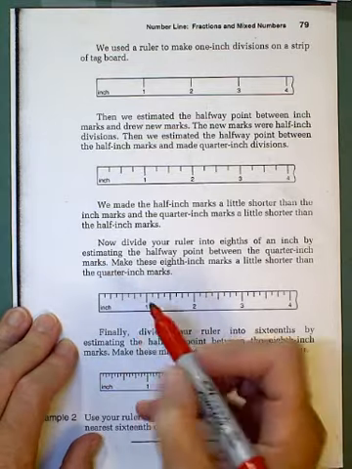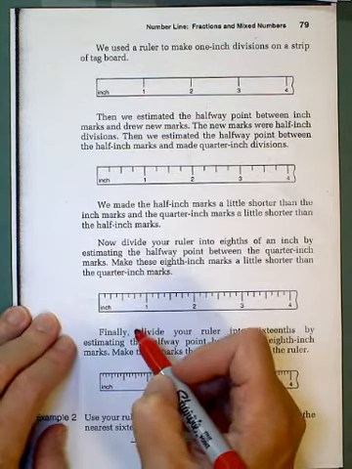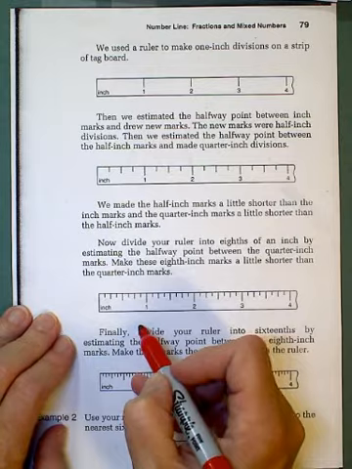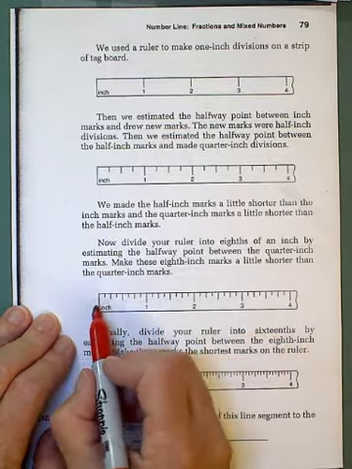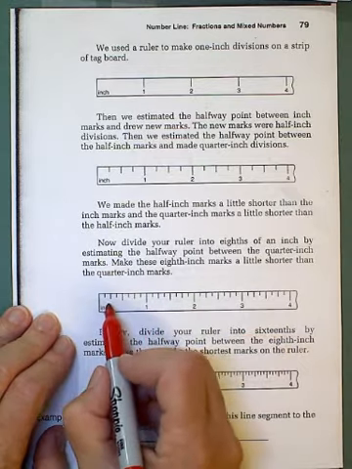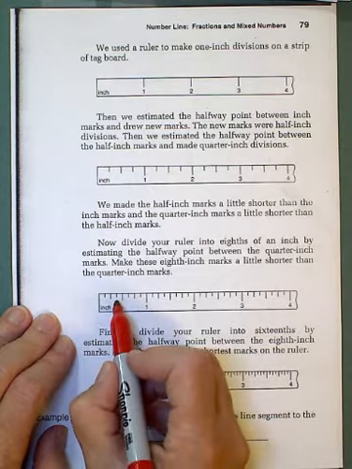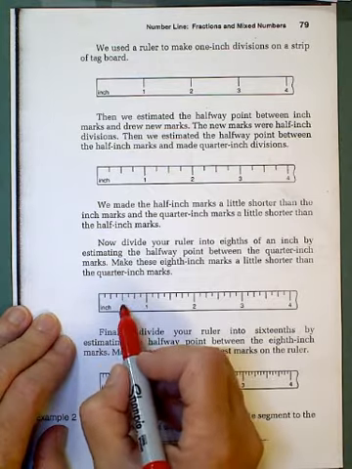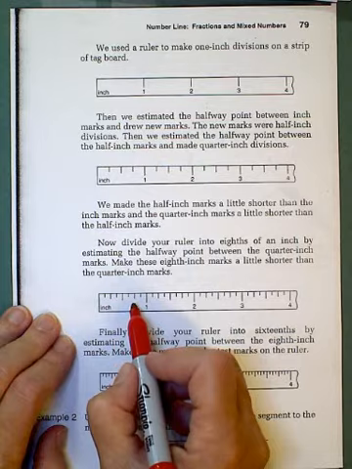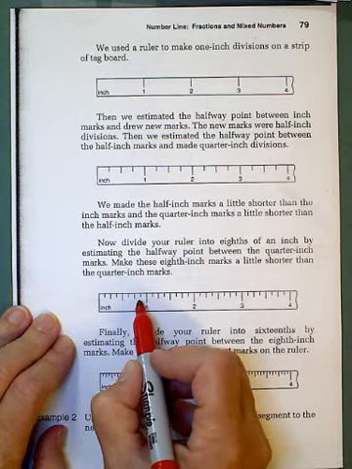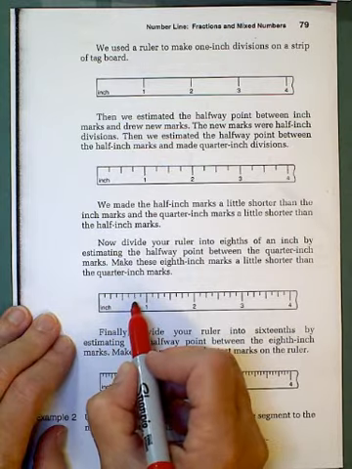Let's try counting these markings using our lowest terms. We have 1/8, 1/4, 3/8, 1/2, 5/8, 3/4, 7/8, 1.